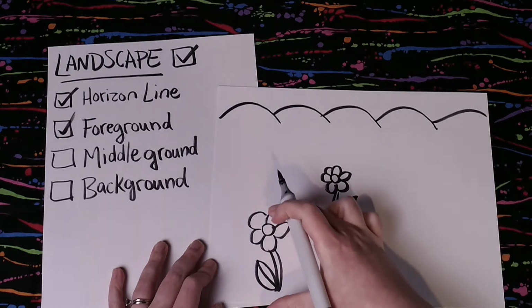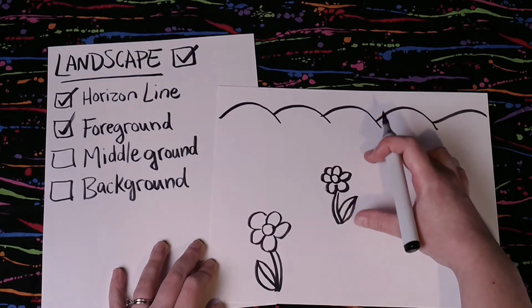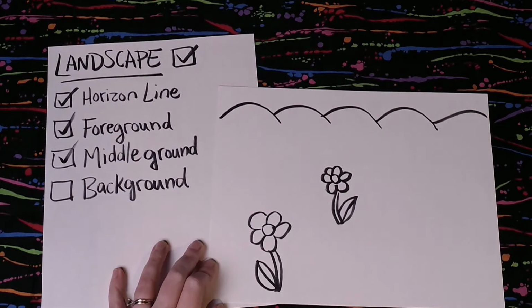There we go. So the foreground is in the front and big. The middle ground is in the middle and a little bit smaller, more of a medium size. I can check that one off.